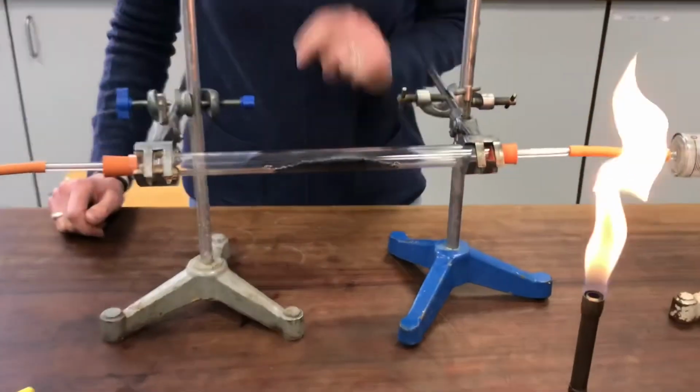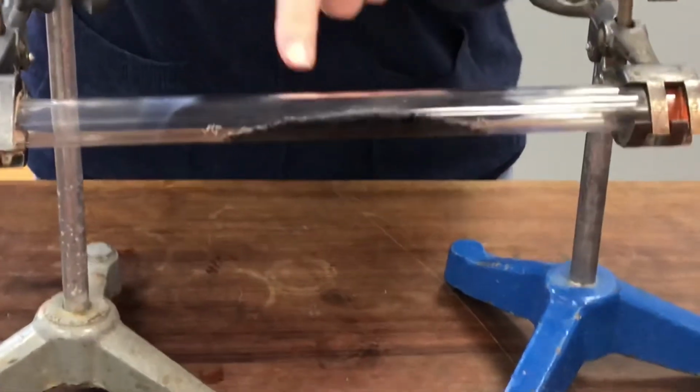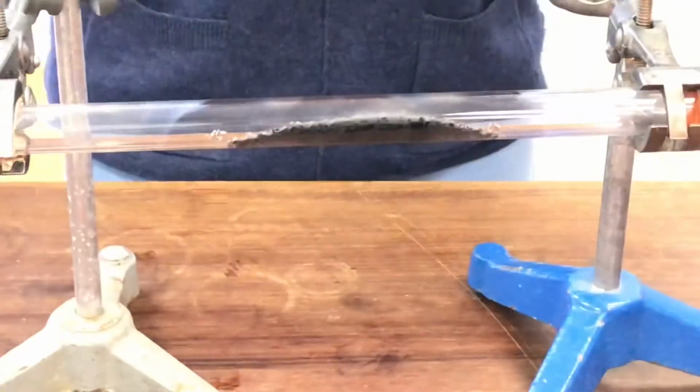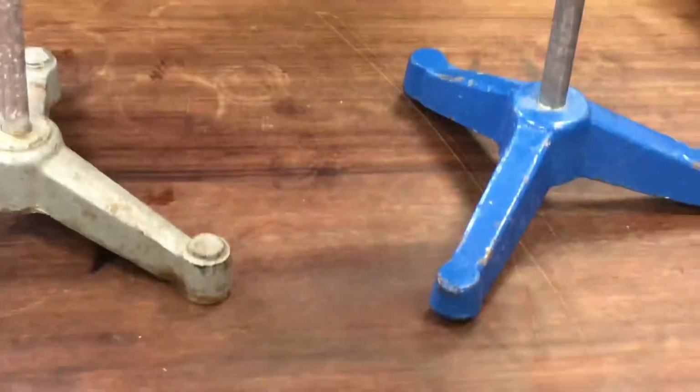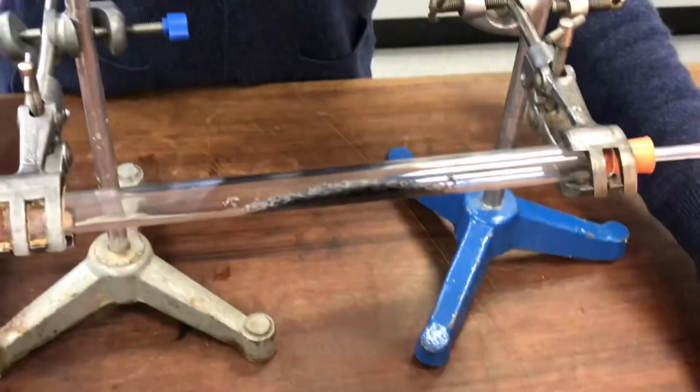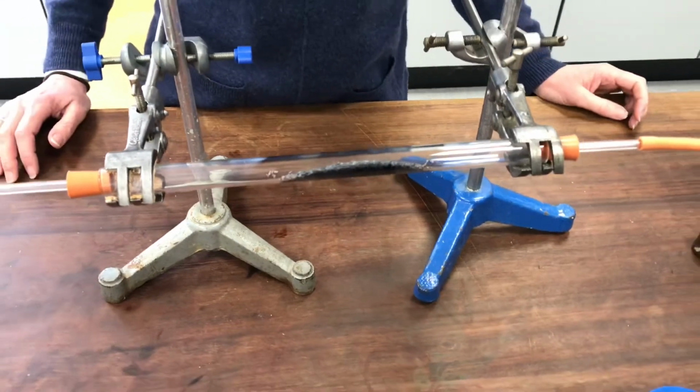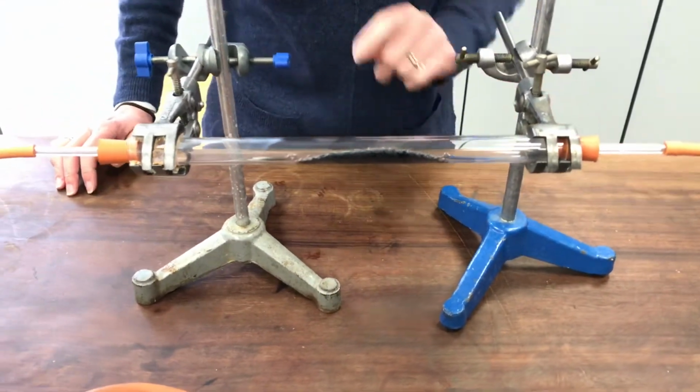The experiment is now finished, and I hope if you can zoom in and have a look at the appearance of the copper. It's all gone completely black, which shows that it's all formed copper oxide, which means it's used up all the oxygen out of the air that was in that system. Okay, so it's completely black.